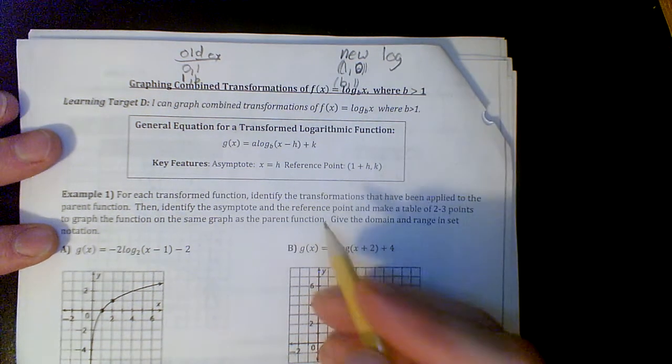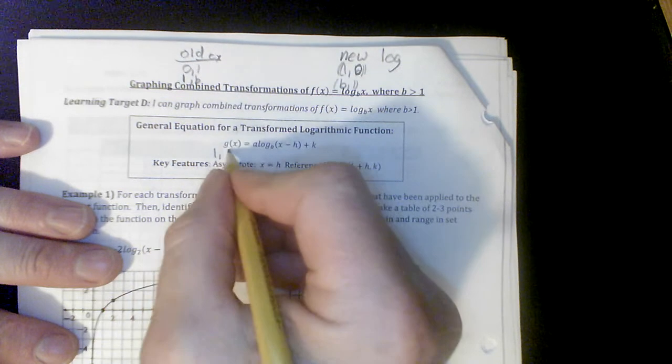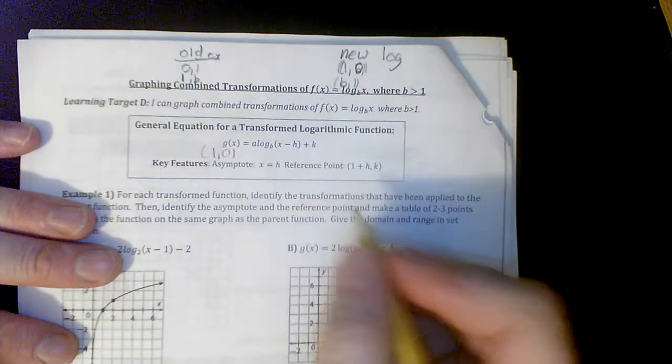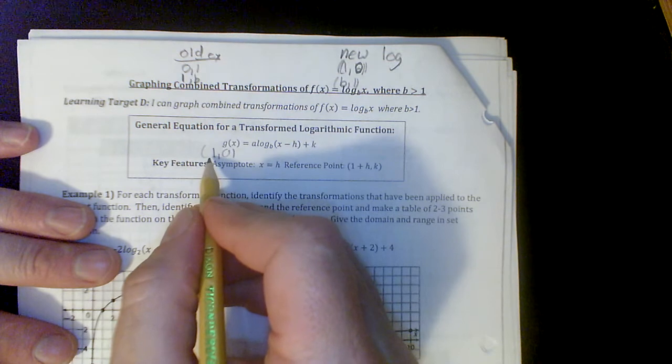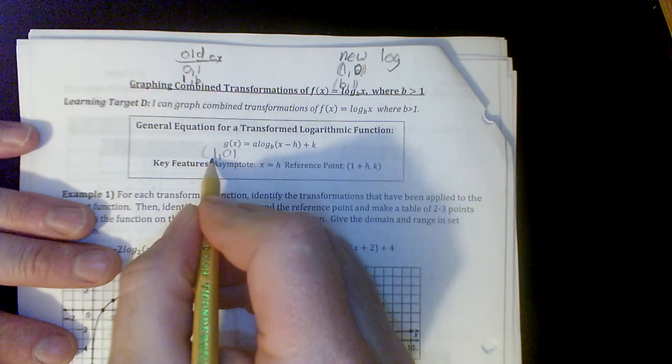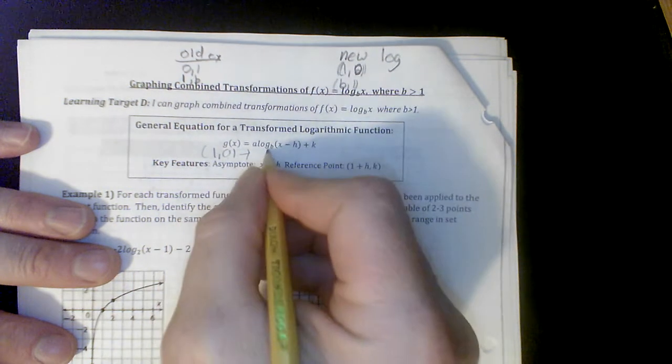So let's list them in our notes down here, right? So instead of having 0, 1, we have 1, 0, right? Which literally means the same thing backwards, right? If I put in 1 as an answer to an exponential function, that exponent must be 0. So nothing else has changed, right?